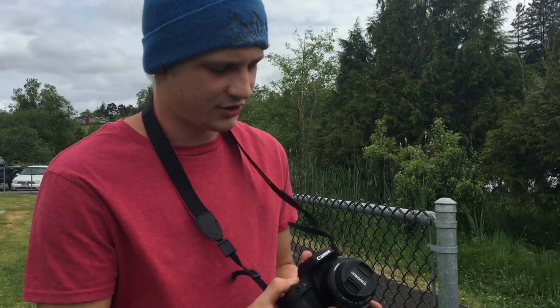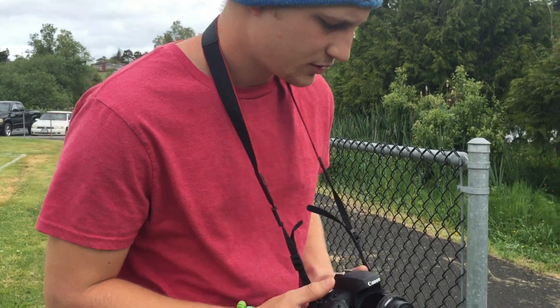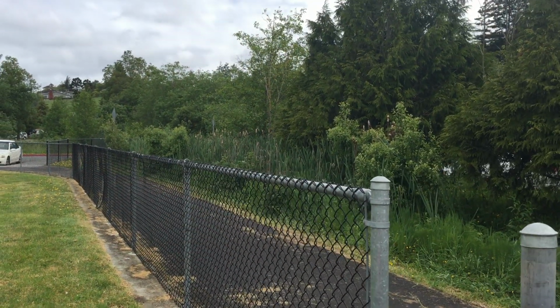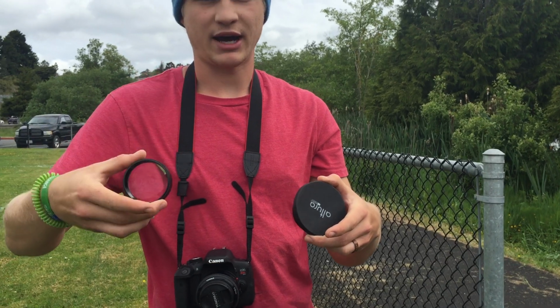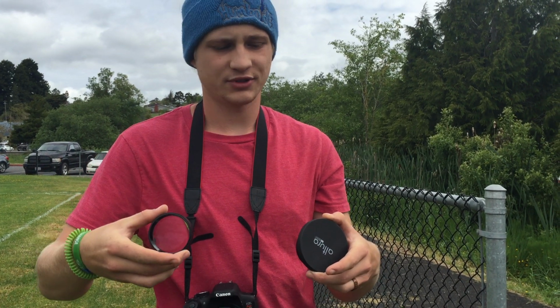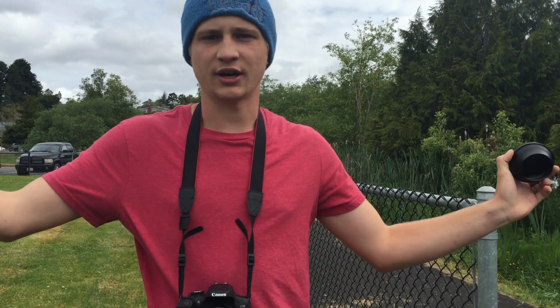The one I have on here currently is what's called a fixed 50 millimeter. And these two attachments are a macro lens for very close-up photography and a wide-angle lens if you want to get a lot of the shot in one photo.